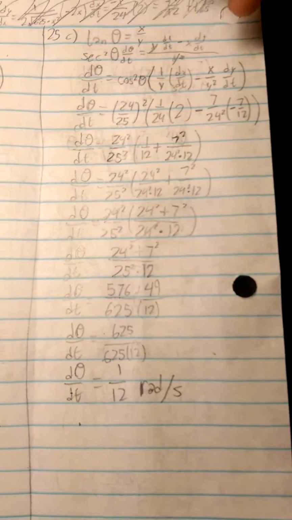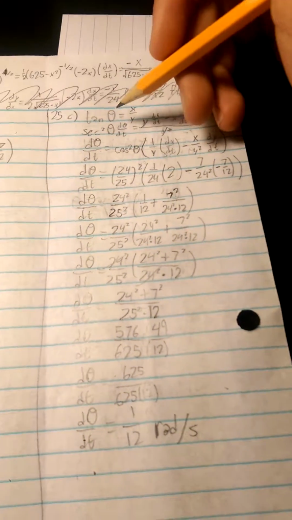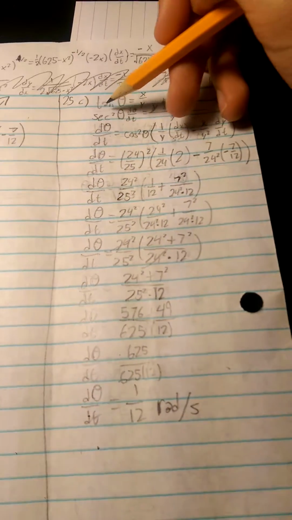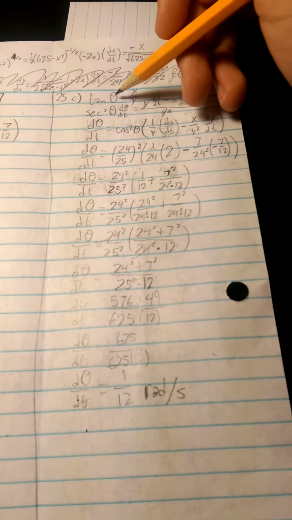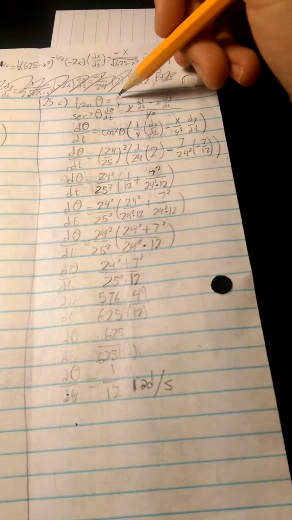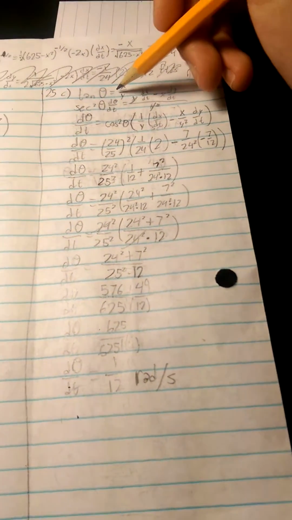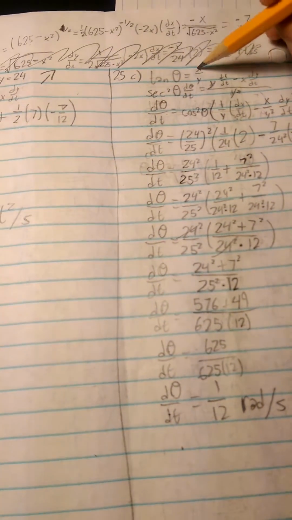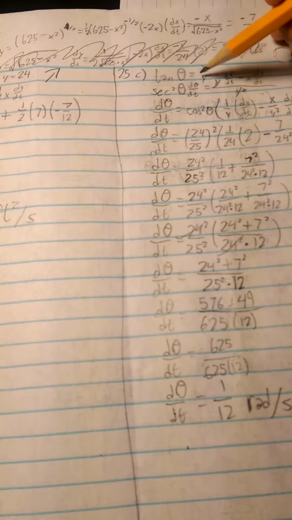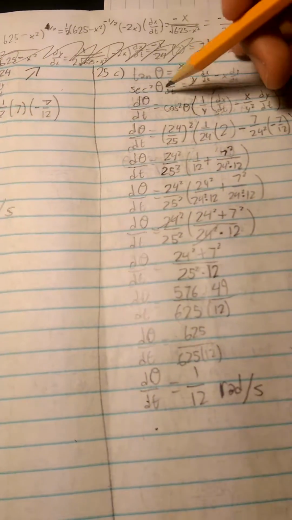Now the hardest one, 25, in which you're finding the angle. I decided to use tangent, but you could use anything. But tangent of the angle that we're trying to find is equal to x over y. SOHCAHTOA, TOA, opposite over adjacent. The opposite being x, and the adjacent being y.